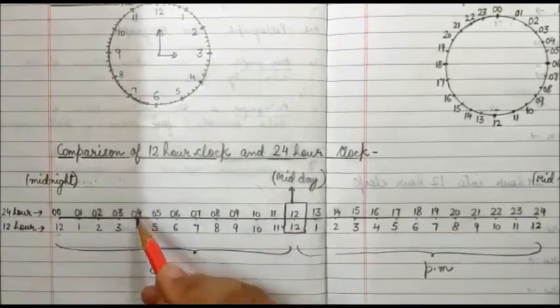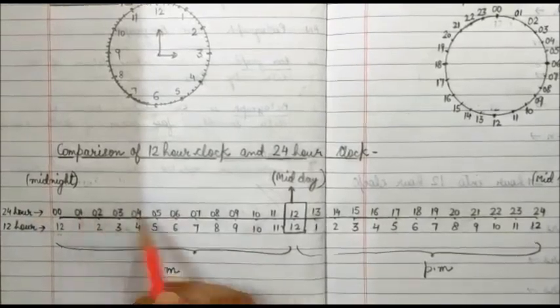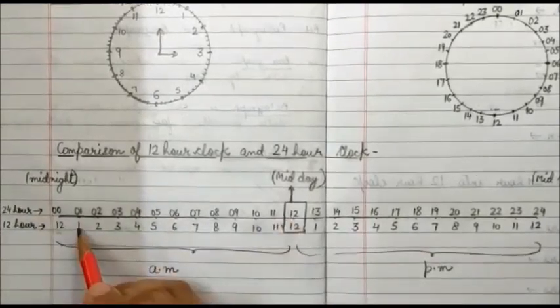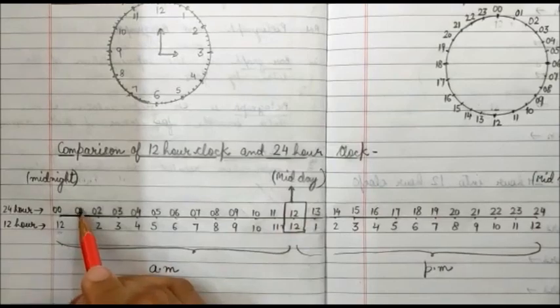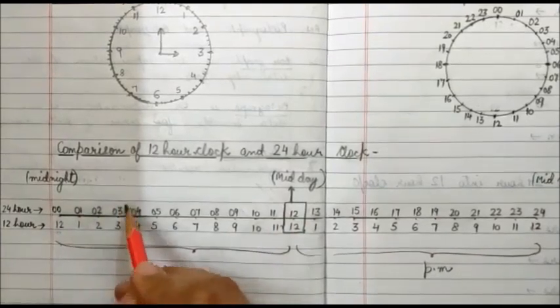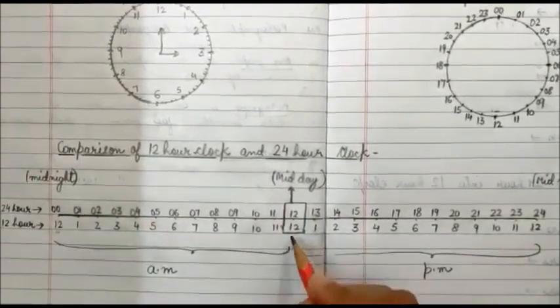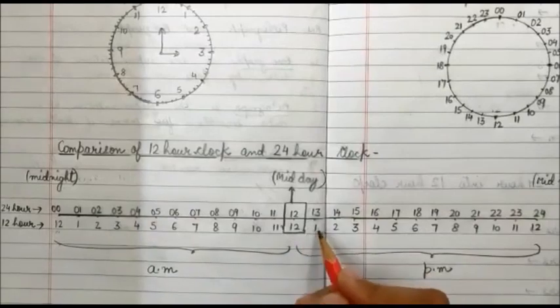And if you see the 12-hour and 24-hour clocks side by side, they are the same till 12. Here also 1 a.m., here also 01 hours, or 2 a.m., 02 hours. So this is the same. Where does the difference come? The difference comes when the 12-hour clock resets.